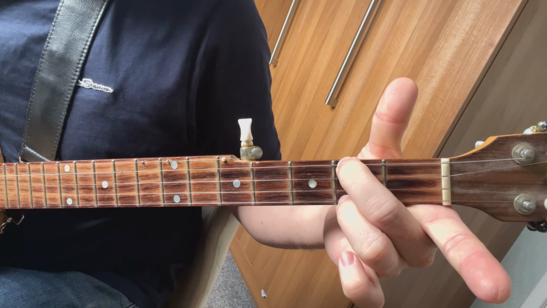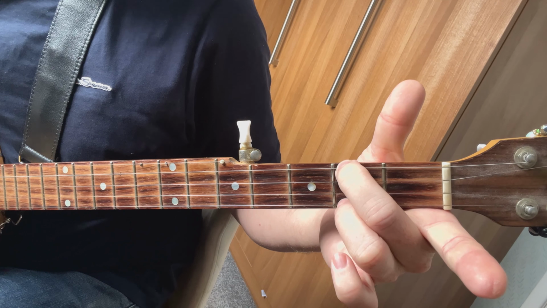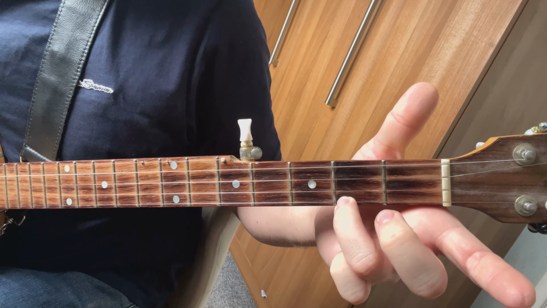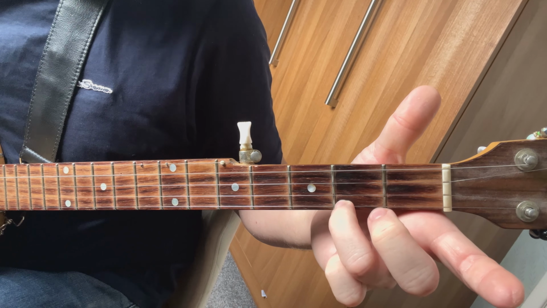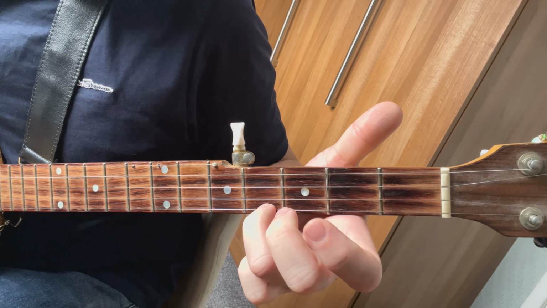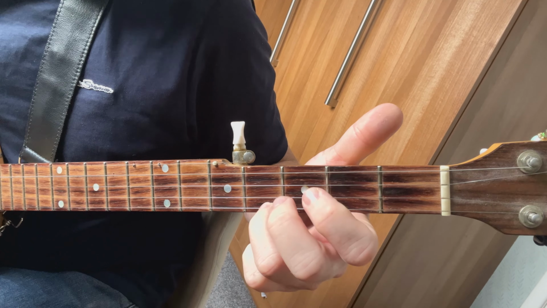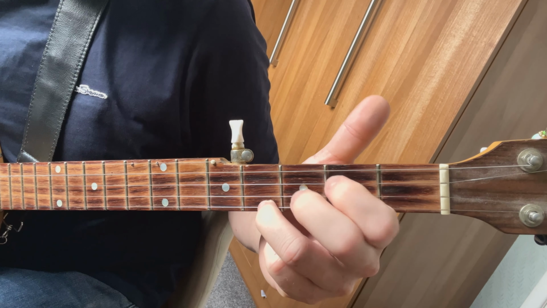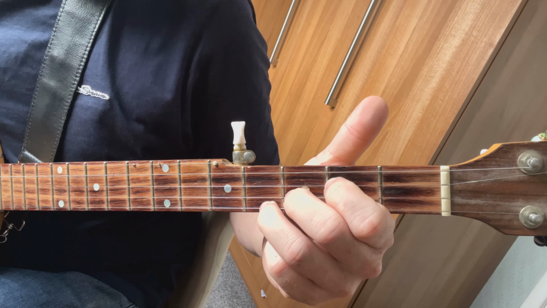So E minor, I'm going to lift off our middle finger. Our ring finger is anchored. And then we're going to slide it up so it's in position. So all we have to do then is figure out what to do with these two fingers. So it's just a case of getting into the habit of just slamming them two fingers down in the right positions.